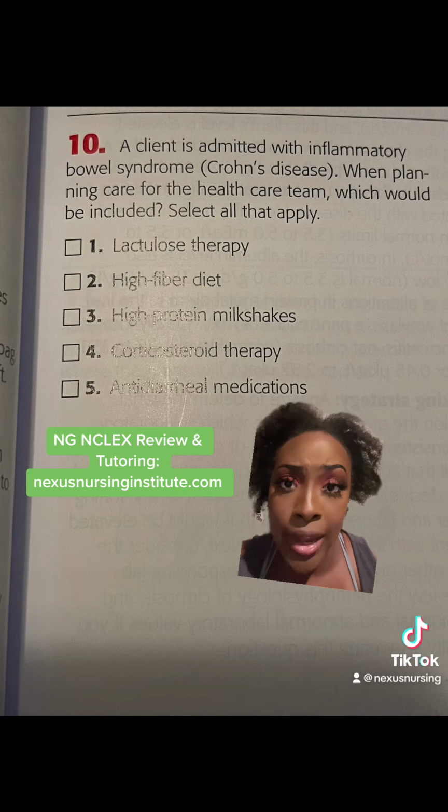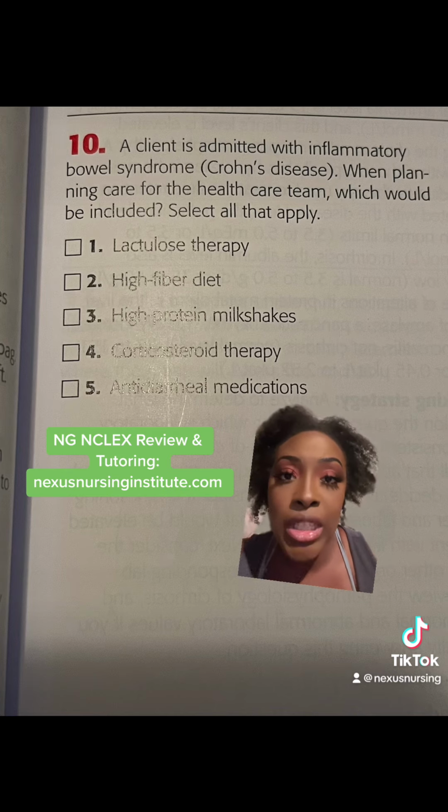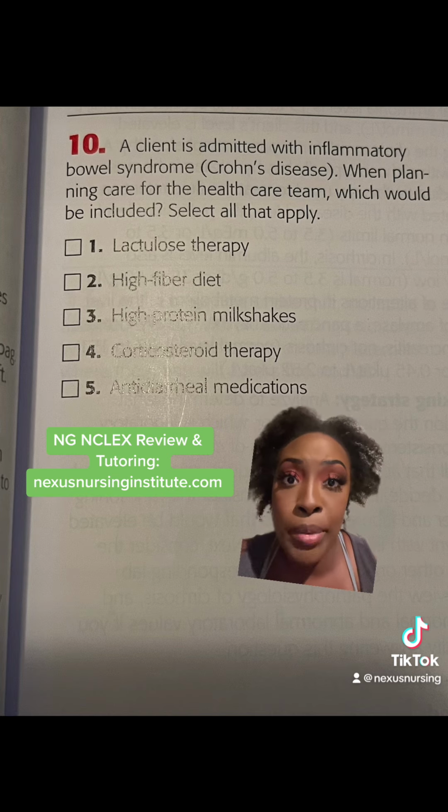2, high fiber diet. Again, false. Who do we teach a high fiber diet? Patients who have constipation. This patient's already pooping all over the place. They don't need a high fiber diet, so that's false.